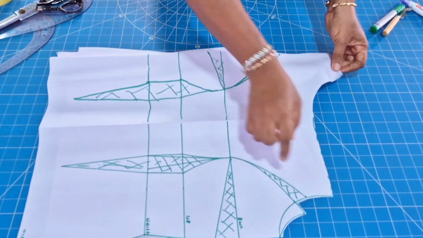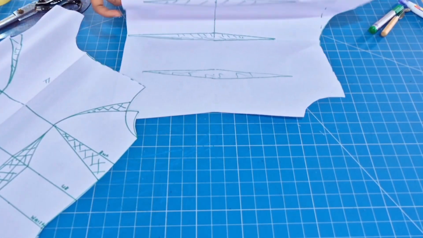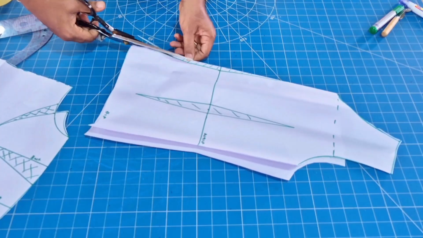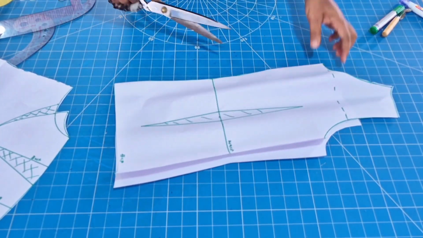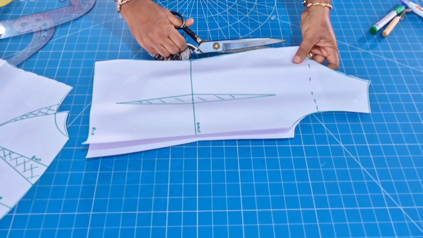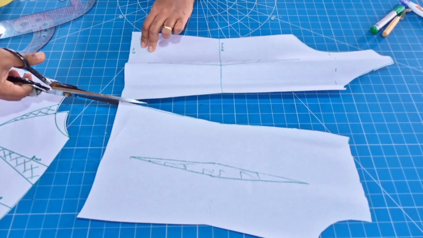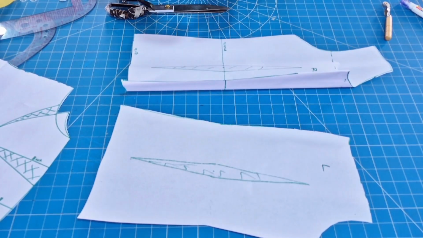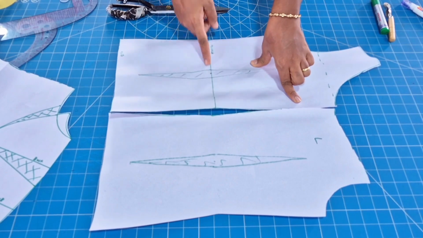Now, this is another creation. So feel free to be creative with this. You can take the shape of any neckline that you want for both the front and also the back. So now I'm just cutting out the back, just as you can see. And yeah, this is what I have. So I've separated the back. I just wrote back. So this is what I have.